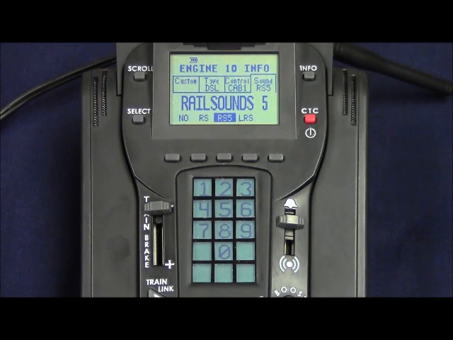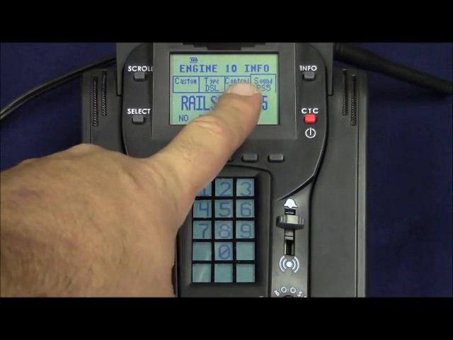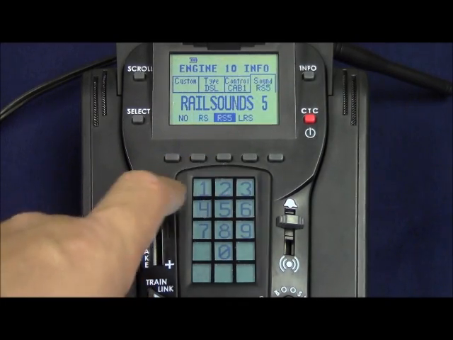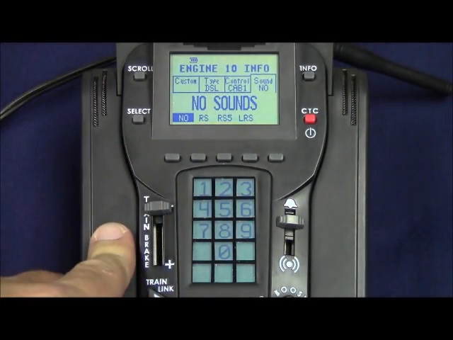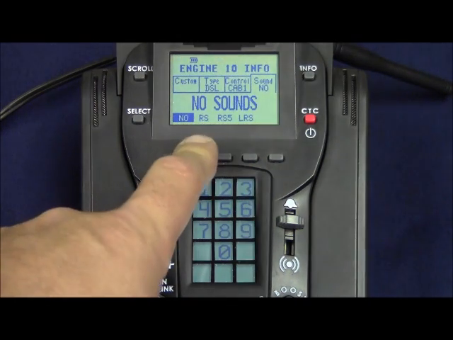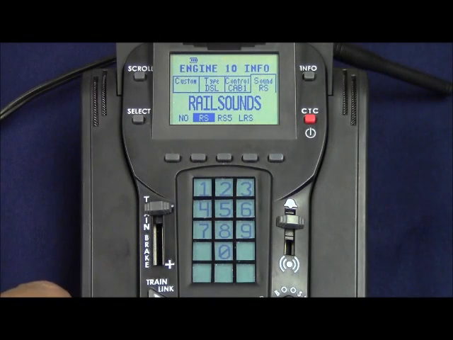Legacy Rail Sounds requires a 9-bit digital signal, and TMCC1 locomotives require an 8-bit digital signal. So because we have selected our control type as cab 1, we need to select our sound as either Rail Sounds 5, or no sounds. Because it's a cab 1 or TMCC1 locomotive, we're going to choose Rail Sounds. At this point, the configuration of the locomotive is complete.